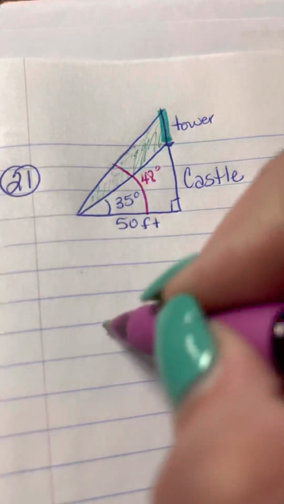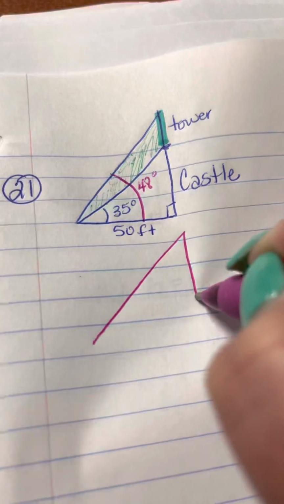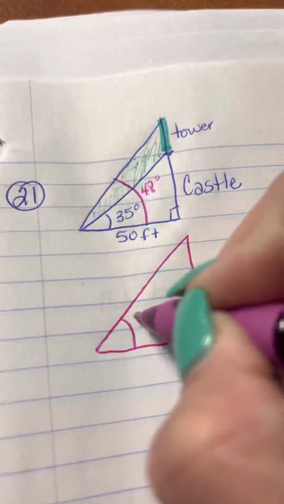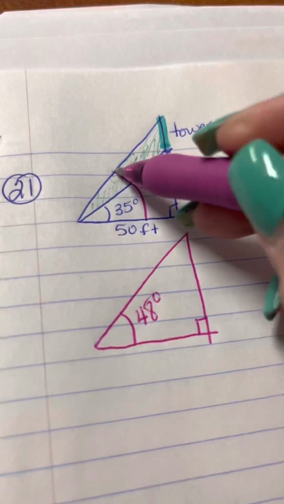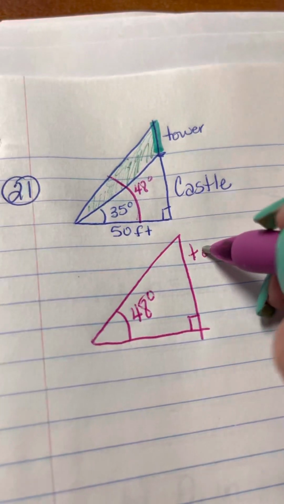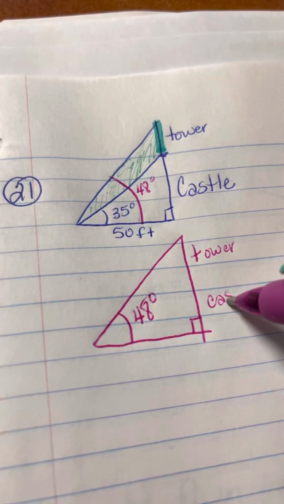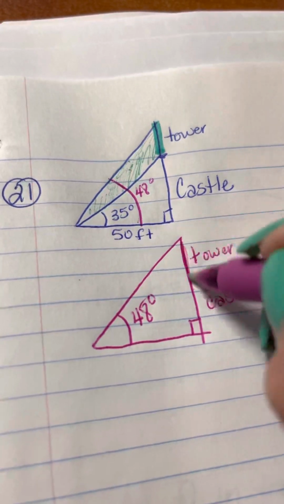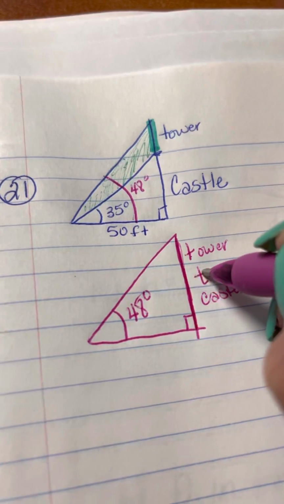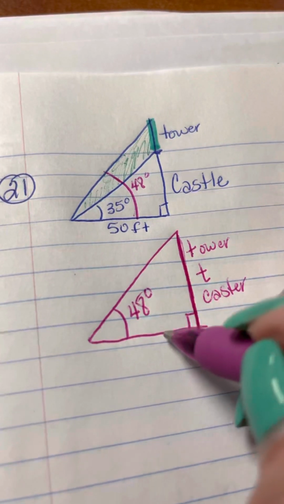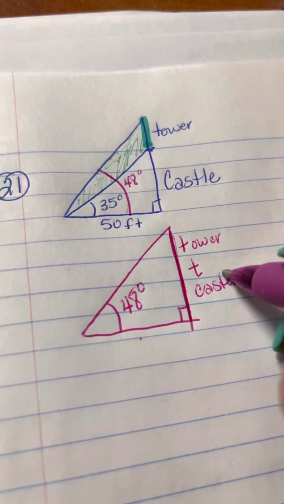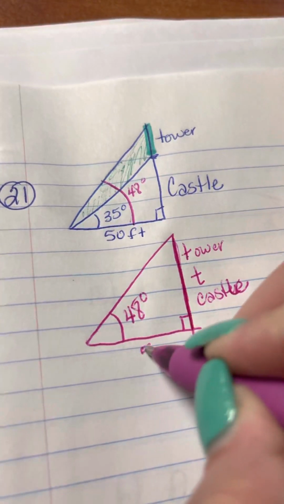The first triangle is going to be the outside triangle. It's the bigger of the two triangles, the one that has this angle of elevation as 48 degrees. I drew that in pink there as well. This height is the tower and the castle together. This length, which is the side I'm going to find in just a second, I'm going to call T for total, the height of the tower and the castle. Over here, this is 50.